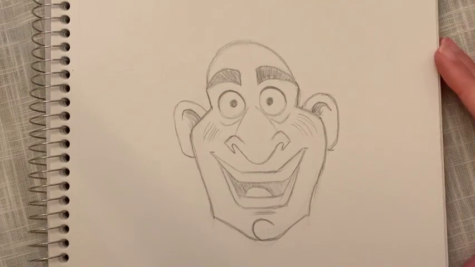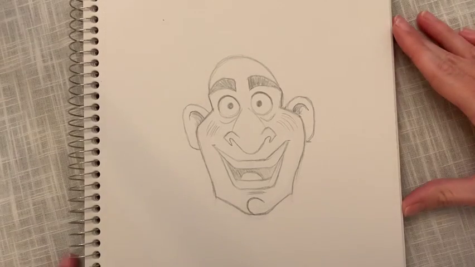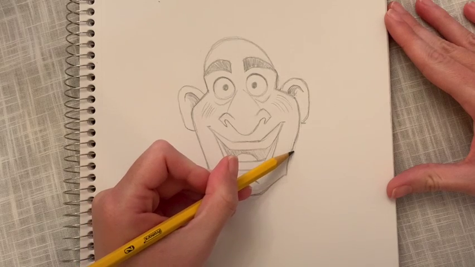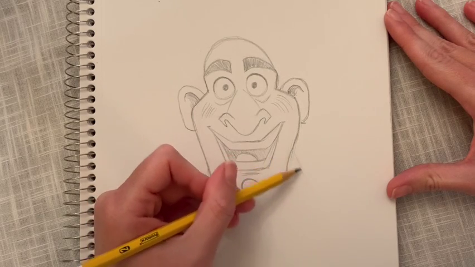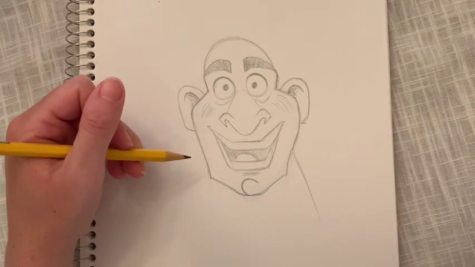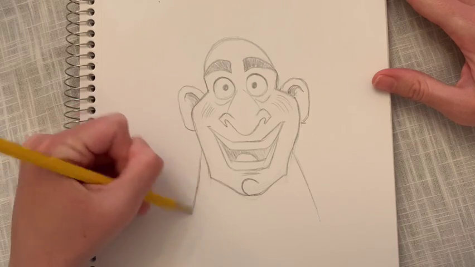Okay. Now I'm going to zoom back out and we're going to work on the neck. So for the neck, we're going to come down here and we're going to start on the outside of the face, right about where the center of the mouth is. Start here and then have it over here as well.